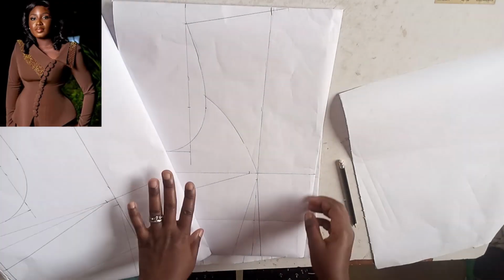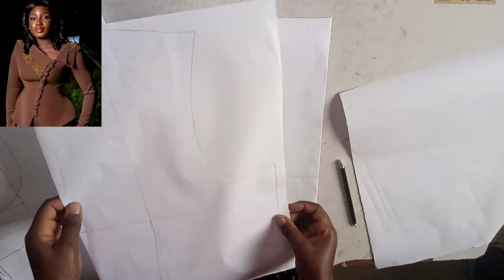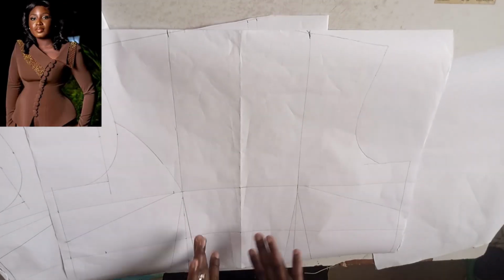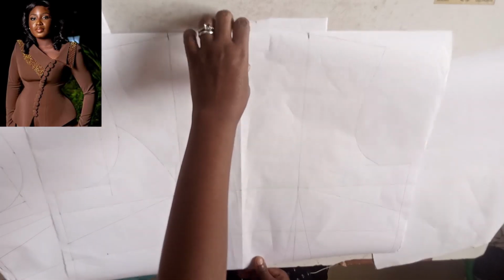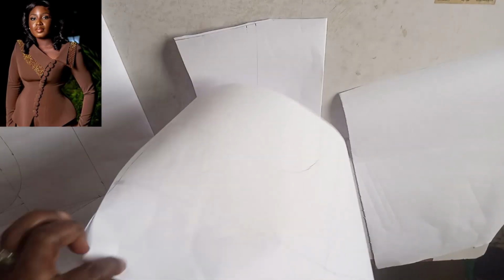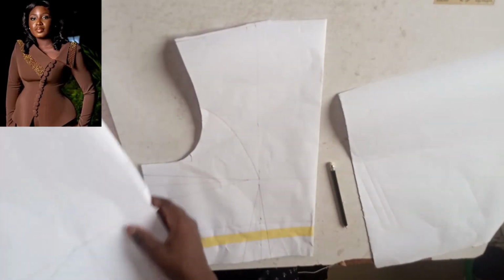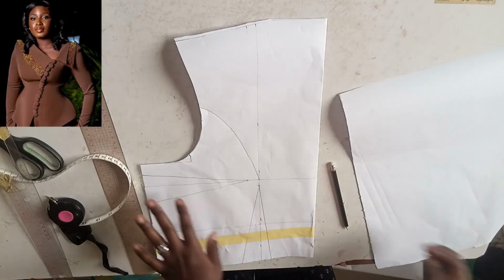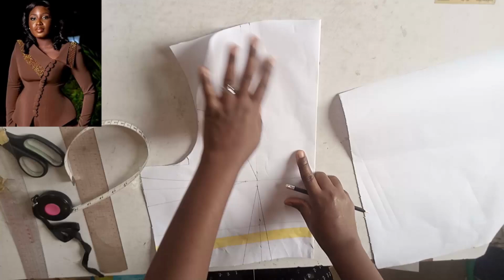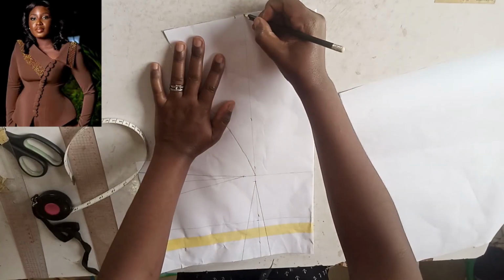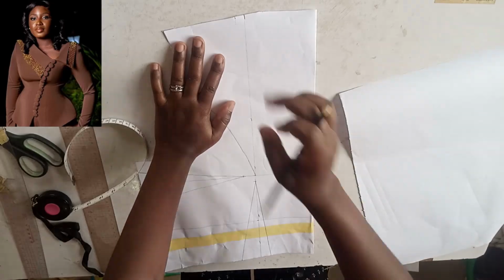Okay, for this one, I've not traced it out. So for this now, I've traced out on the other side of the pattern. So I have my full scale bodies here. So this is what I'll be using to draft those necklines. So let's dive right into the tutorial. So for the first neckline now, I'll be using this pattern for the neckline. I want my neck width to be 4 inches wide.